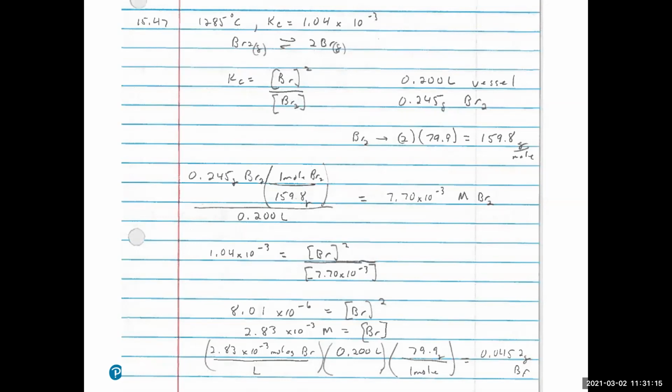So if it's 2.83 times 10 to the minus 3 moles per liter, if we multiply that by our 0.2 liter value, that's our total volume, then that gives us how many moles we have. Now we have moles of Br. We can use that atomic weight of Br to change from moles to grams. And then we wind up with the number of grams of bromine. And that's the 0.452 gram value.